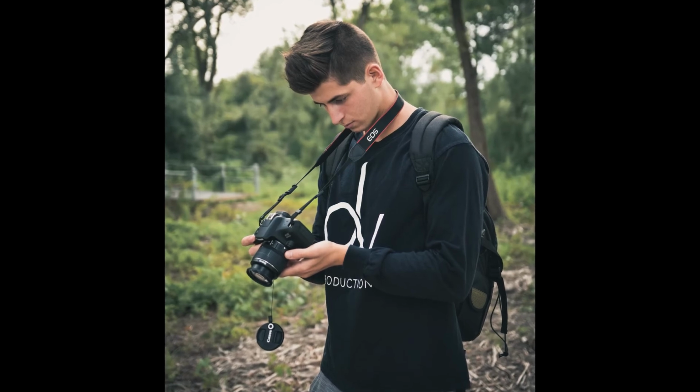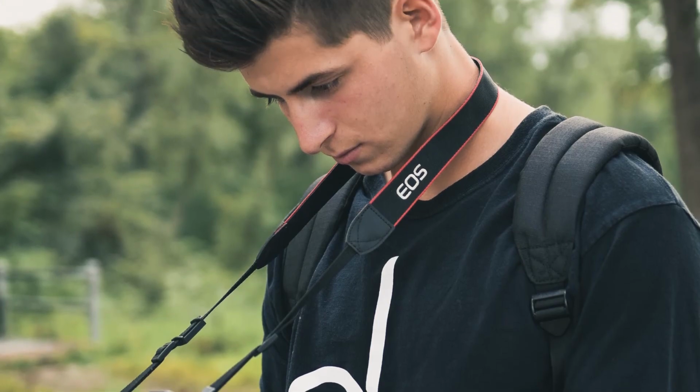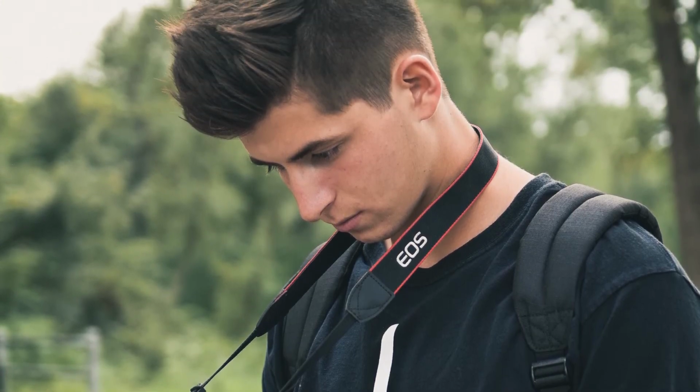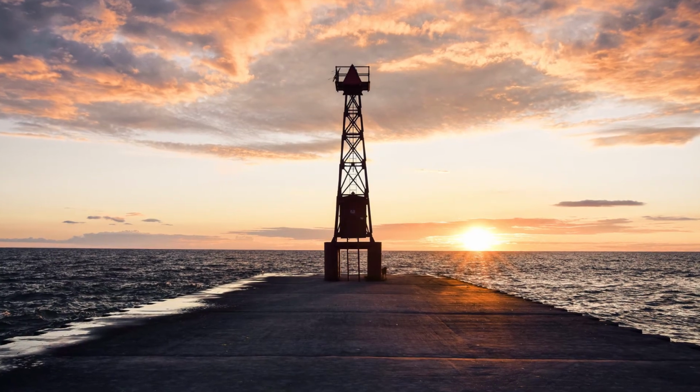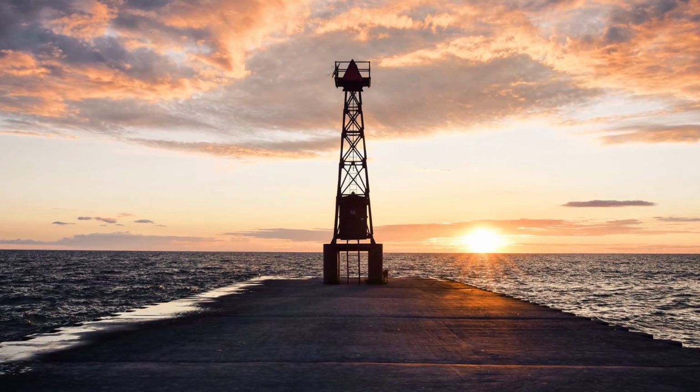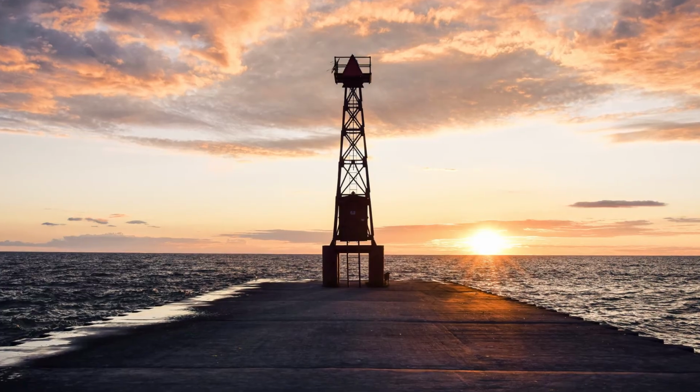Here's another example of me shot with a low aperture of 1.8. You can see how the background is blurry and I'm completely in focus. And here's a photo that I took with a high aperture of 16. If you're shooting landscapes like that photo, then it's best to keep a high aperture so you keep everything in the photo in focus.